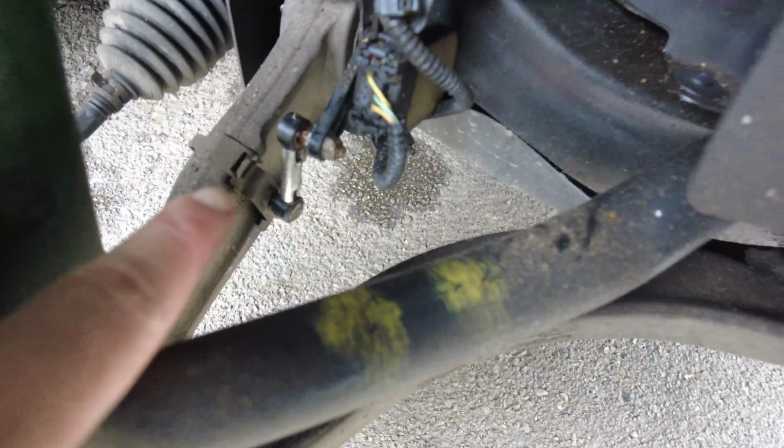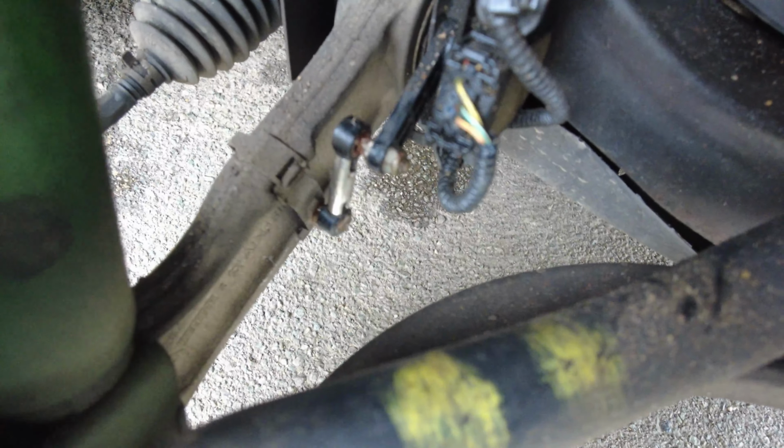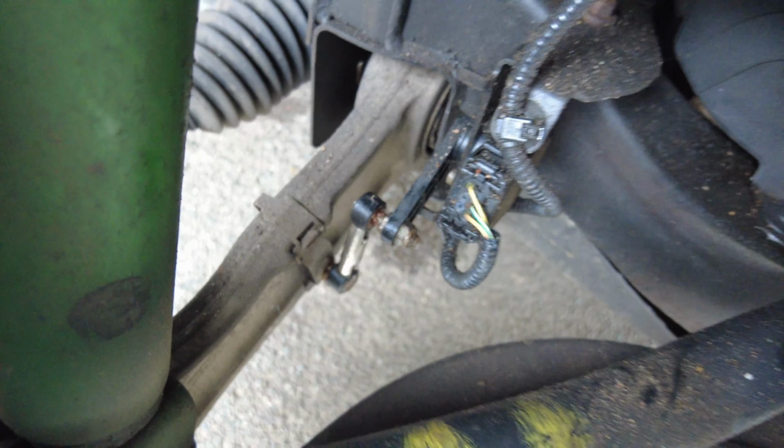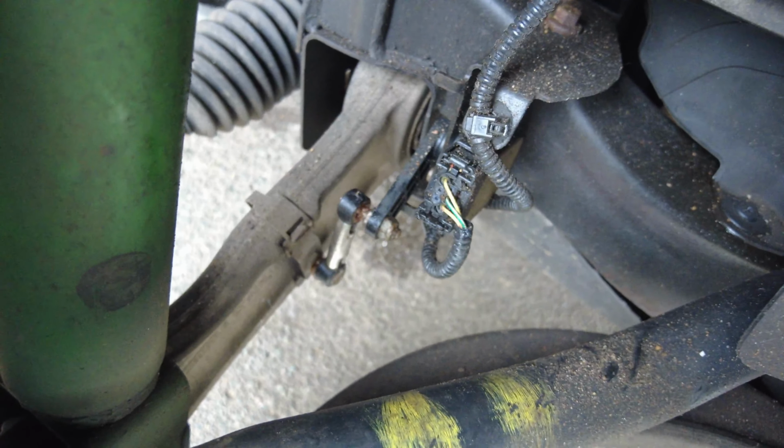Well, I'm pleased with that. That little arm there, that's now on securely, no issues. And so now the front axle sensor should be able to track the movement of the suspension arm. All that remains now is to refit the wheel.